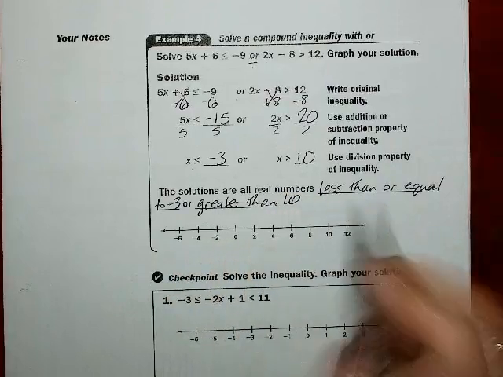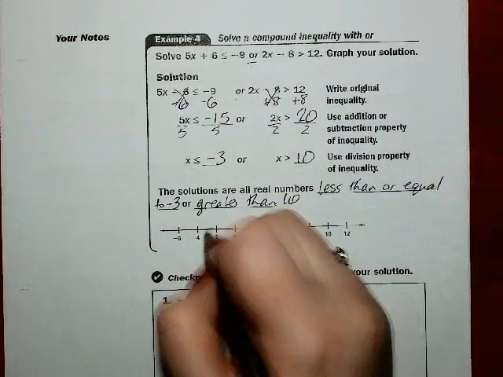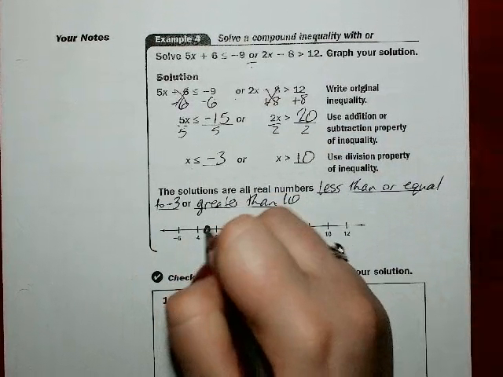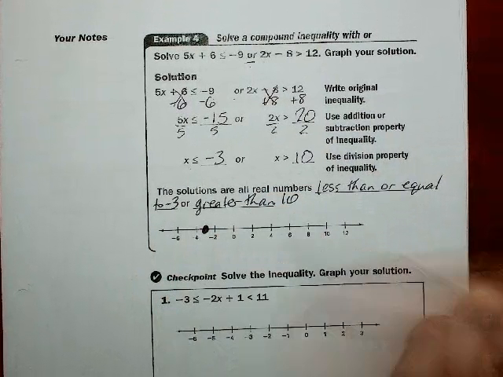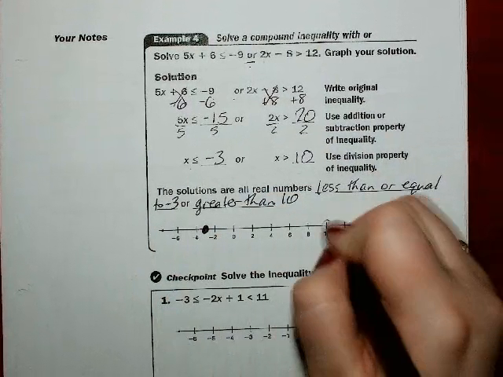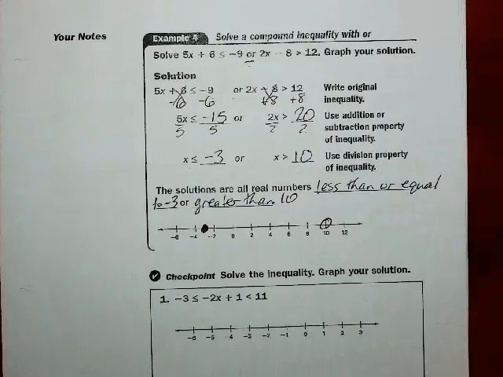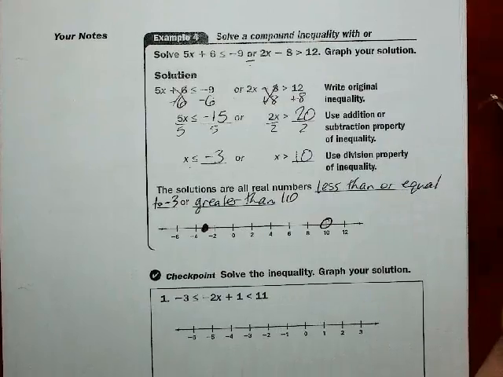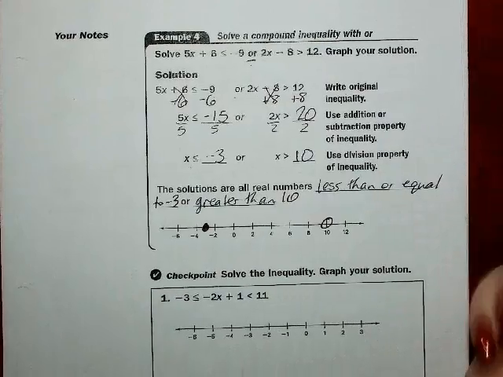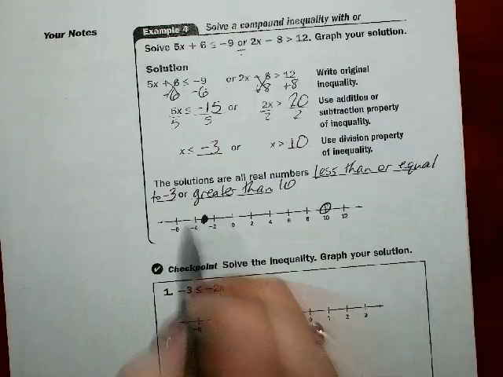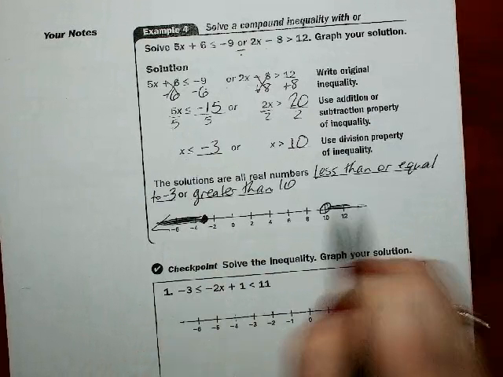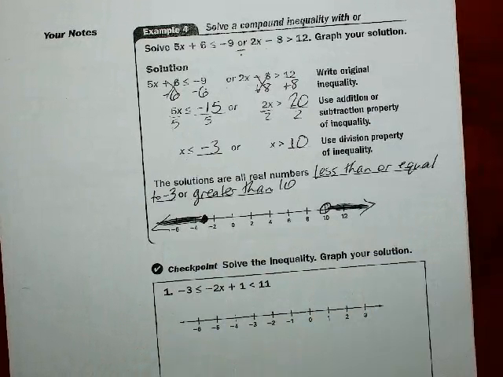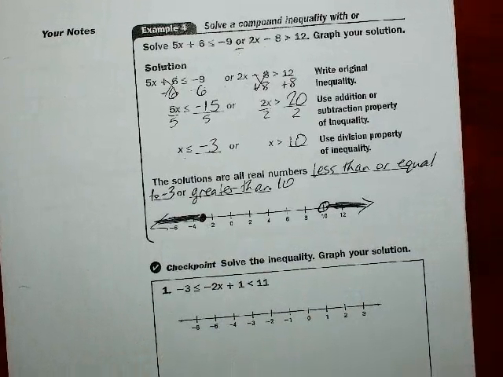So less than or equal to negative 3 means I put a closed circle on negative 3. And greater than 10 means I put an open circle on 10. And I'm going to shade out because it's not a sandwiched inequality. So that is the graph of our solution.